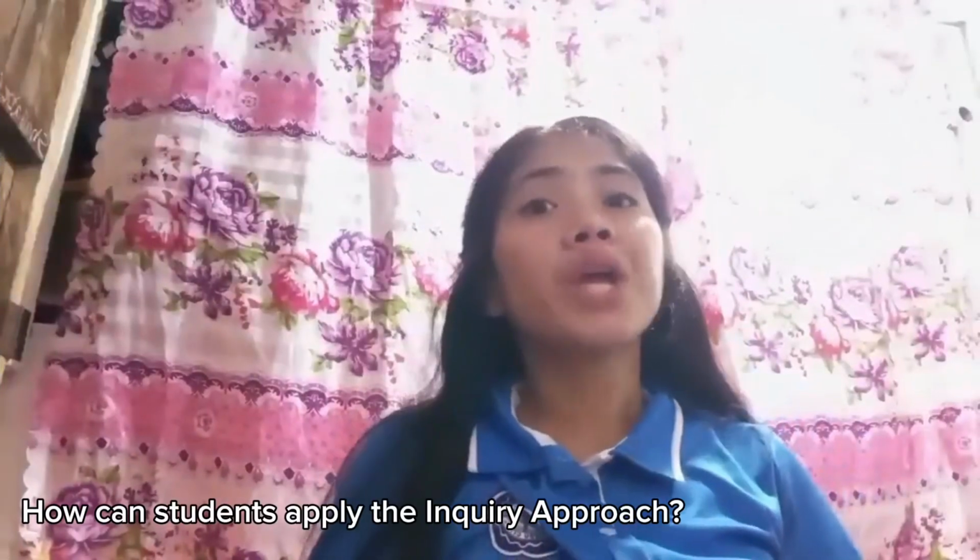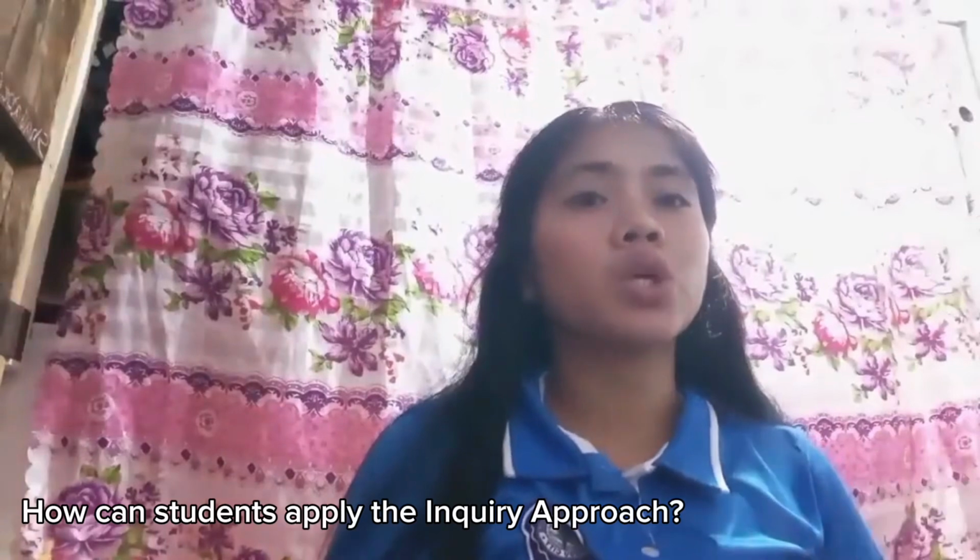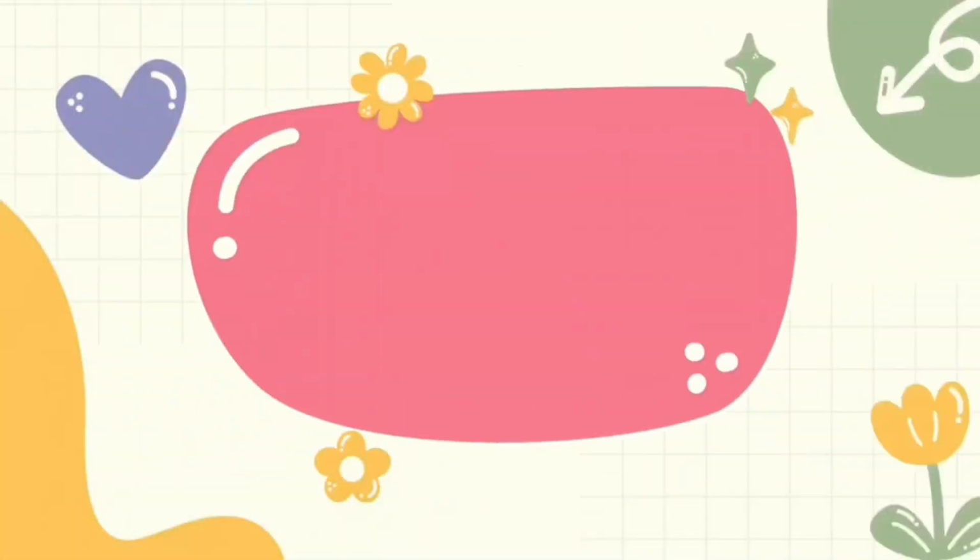You can apply the inquiry approach by starting with a question or problem related to the lesson. Then let students research, explore, or do experiments to find answers. Guide them to think critically, discuss their ideas, and reflect on what they learn. Finally, have them share their findings through a project, report, or presentation.